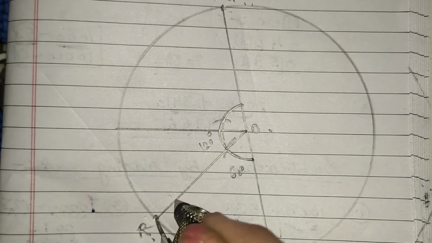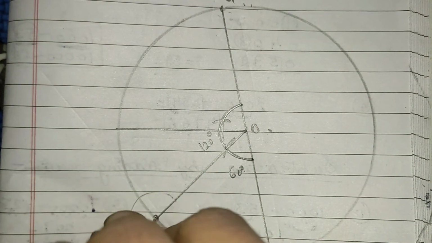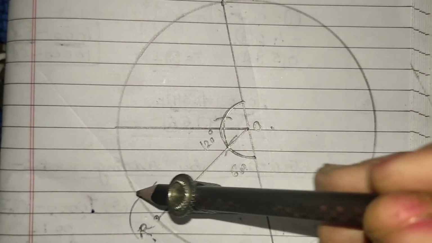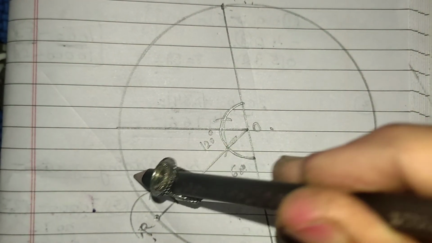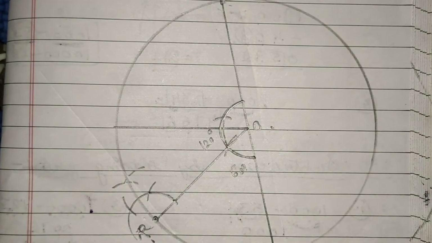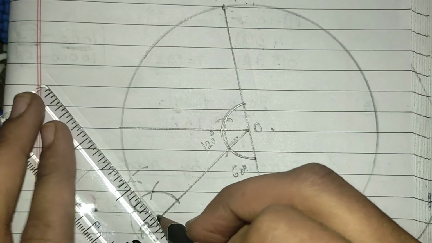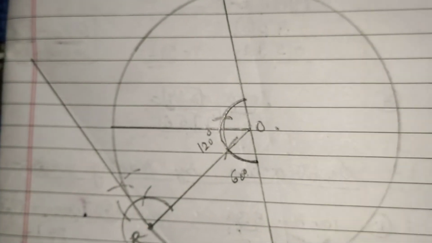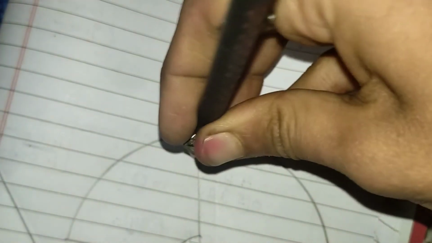So because it is perpendicular to the tangent, we will draw an angle of 90 degree. Okay, so how to draw an angle of 90 degree? First we will draw an angle of 60 degree, then we will draw an angle of 120 degree, and then we will bisect both of these angles. This angle will be equal to 90 degree. So this is my angle which is 90 degree, right? Similarly, I will draw an angle of 90 degree at the point Q also, right?